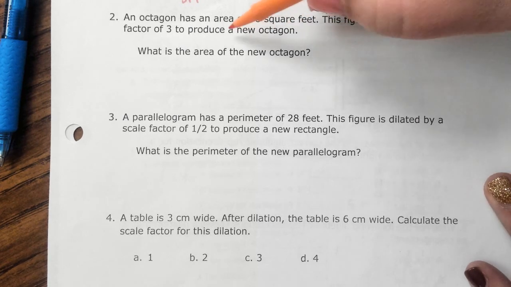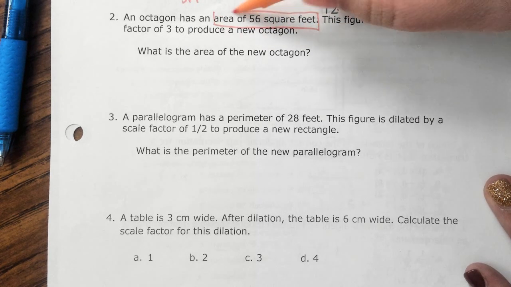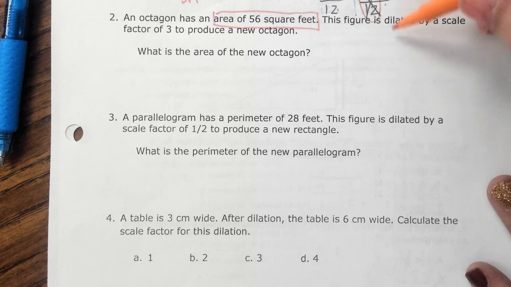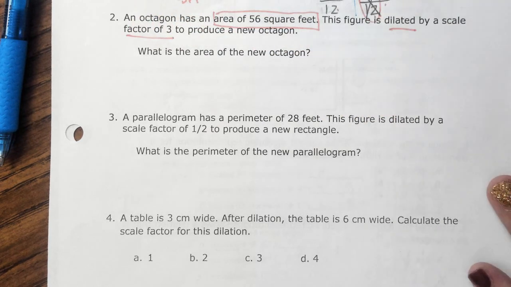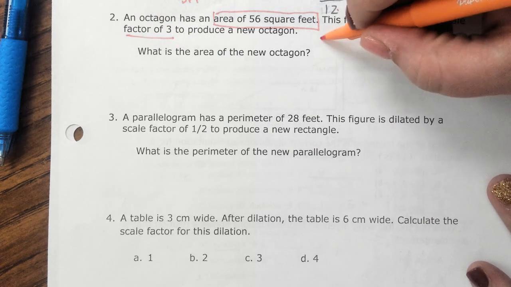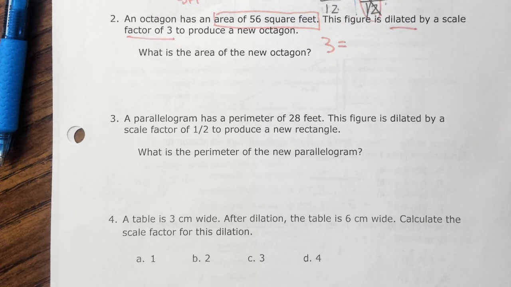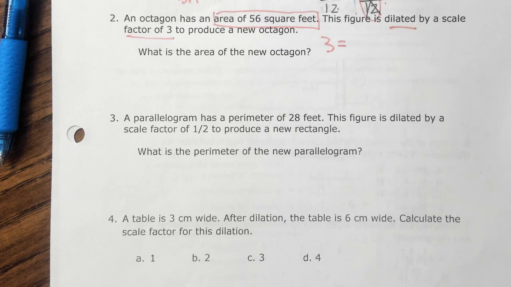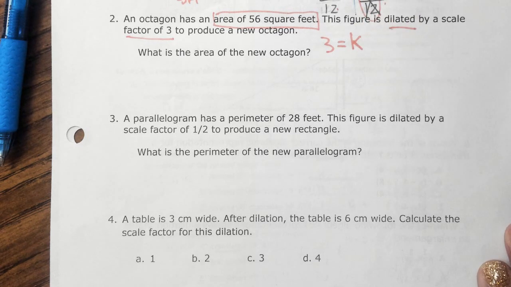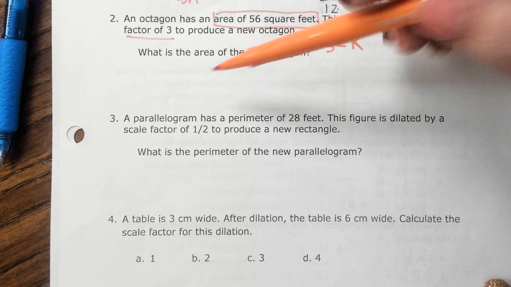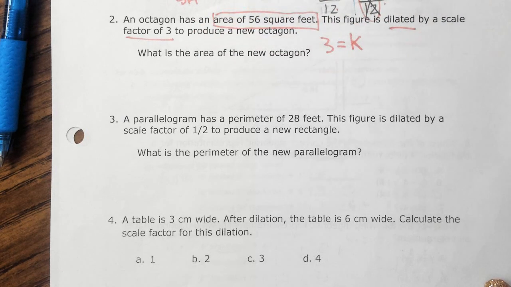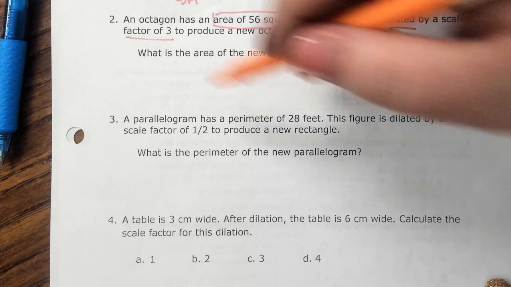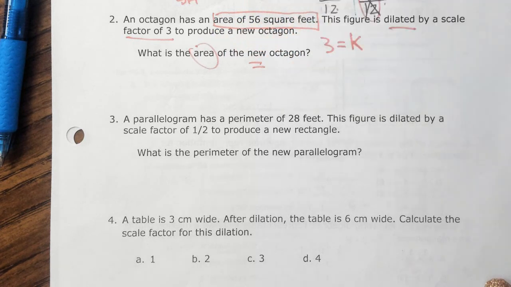Looking at number 2 now, we have an octagon, and the octagon's area is 56 square feet. Then we're dilating it by a scale factor of 3. So what letter could I call 3? Look at our cheat sheet. What do we call the scale factor? K. So 3 is K, because 3 is the scale factor. After we dilate by a scale factor of 3, we get a whole brand new octagon. We want to know what the area of the new octagon is.